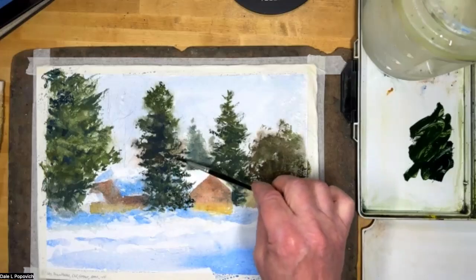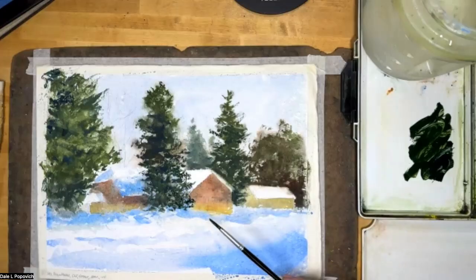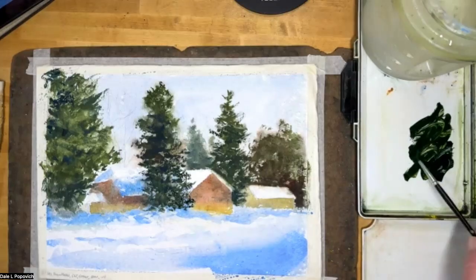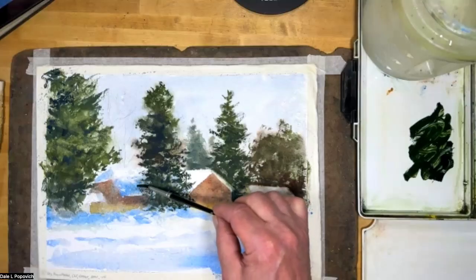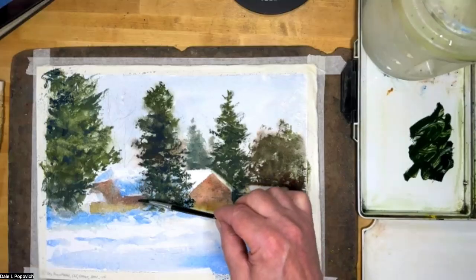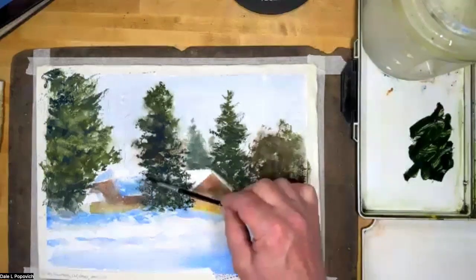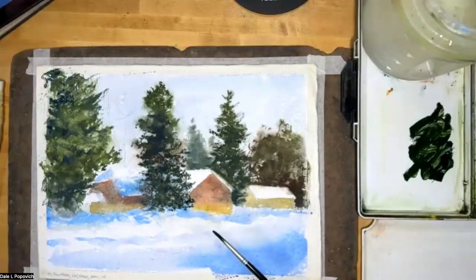Like so, and then bring it out a little bit up in here. And then I'm going to kind of equalize it out on the other side just a little bit more and darken the bottom so that it will contrast against the house just a little bit more.